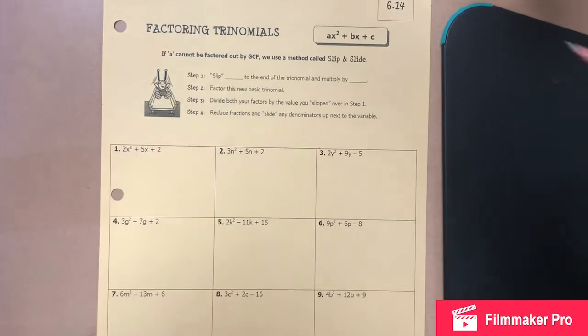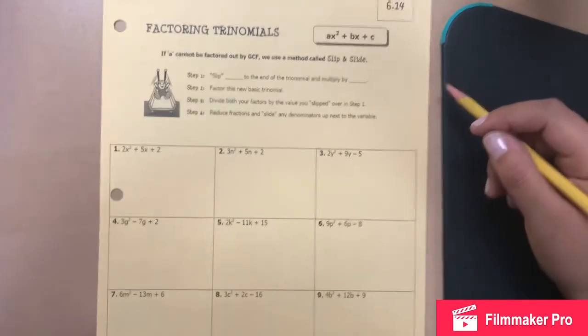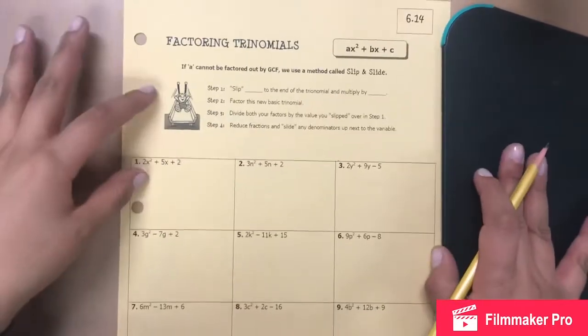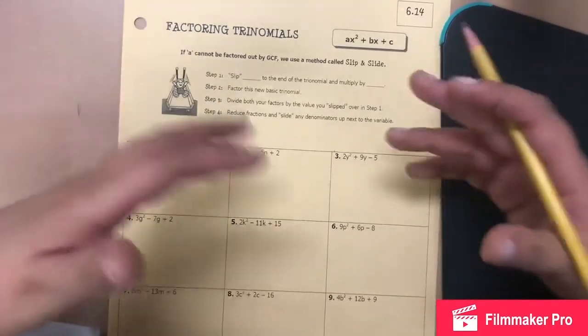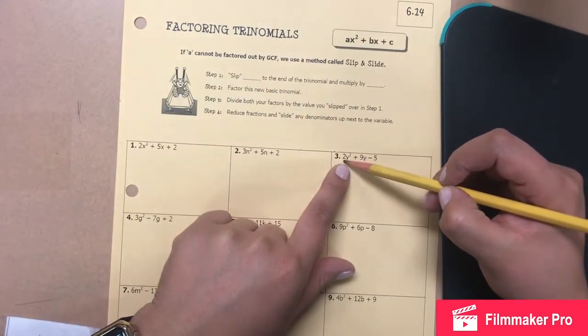Okay, so we are spending another day on factoring trinomials where we have to use the method slip and slide. The only time we have to use slip and slide is whenever there is not a GCF, but I still have a value in the leading coefficient position, okay? That's when you use slip and slide.